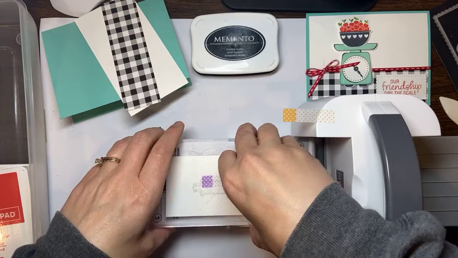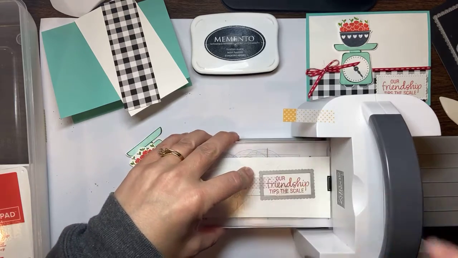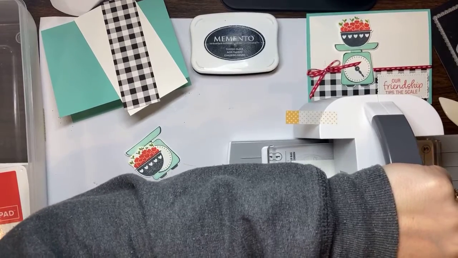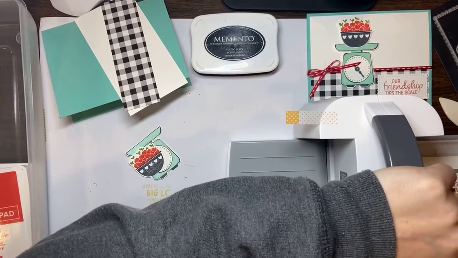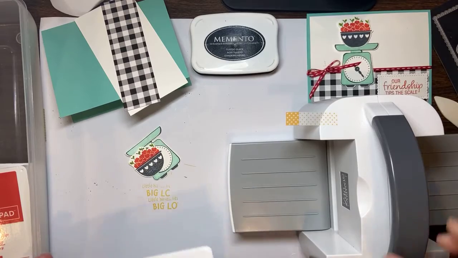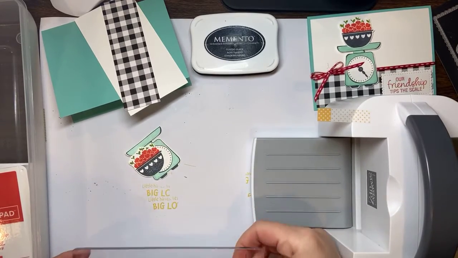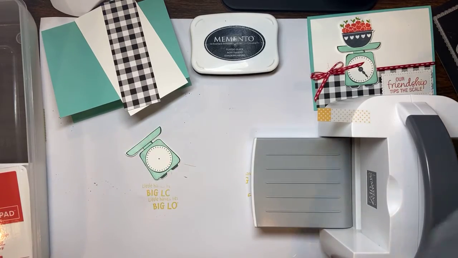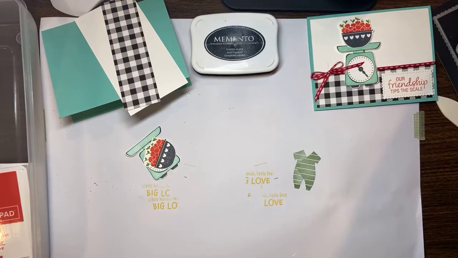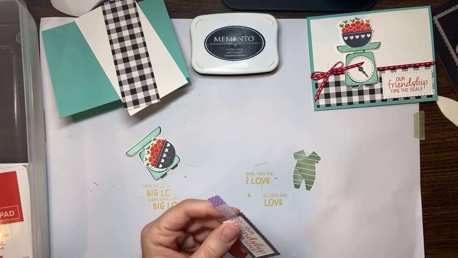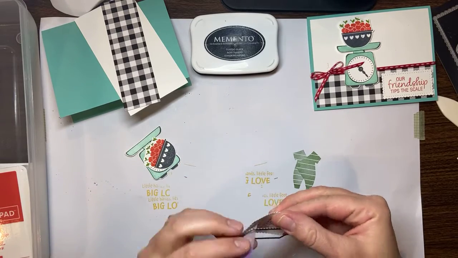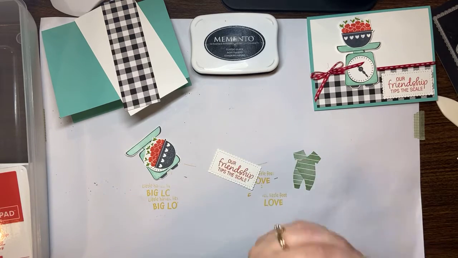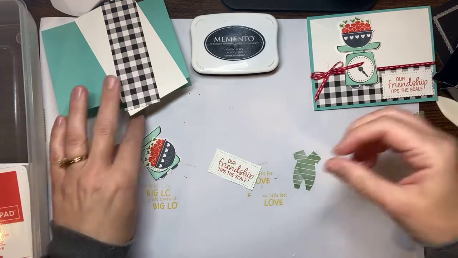All right, so get these on here and get this started and pull it on through. It's so much easier to have the small mini one up here instead of the big one to do this with. Okay, so here is our sentiment. Very carefully pull off my little sticky. Okay, and we're going to assemble now.